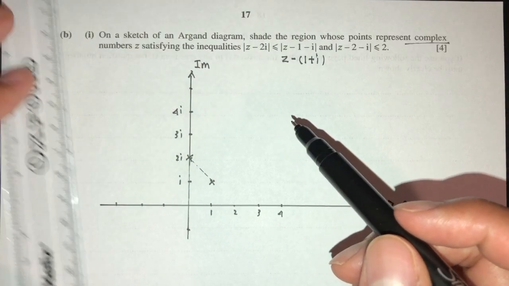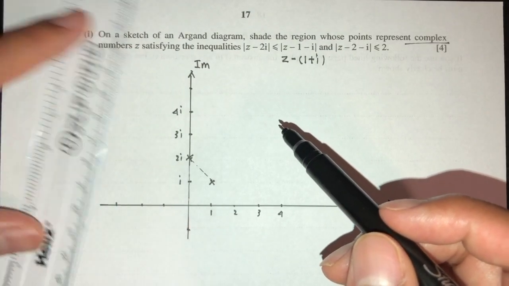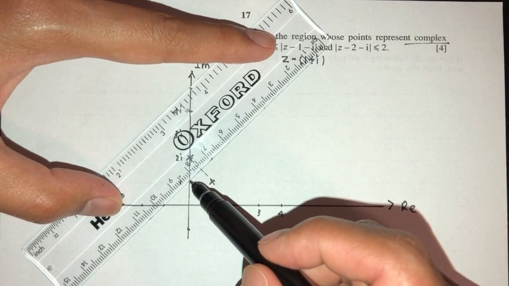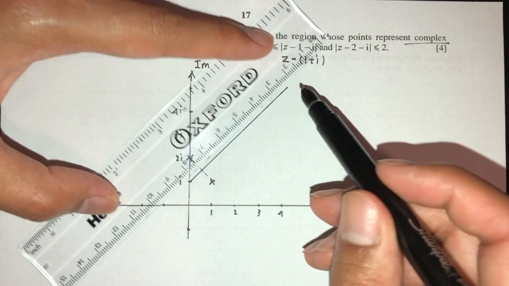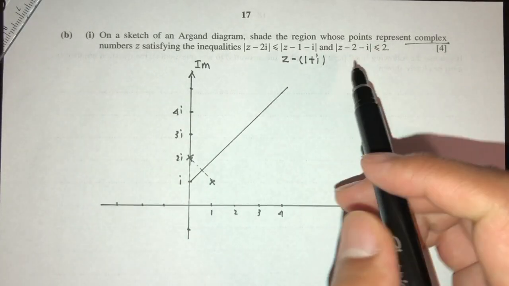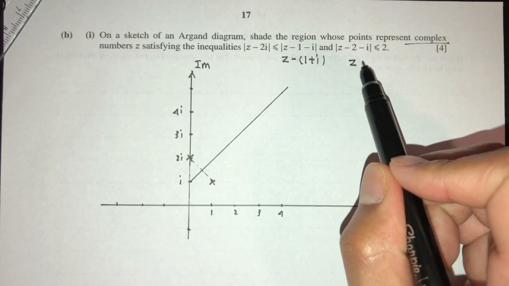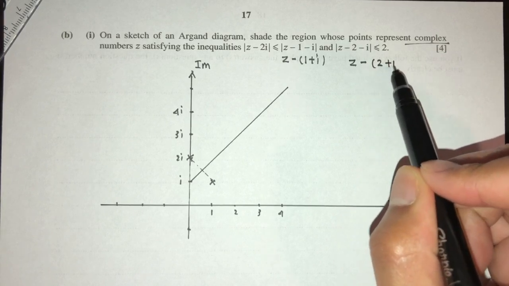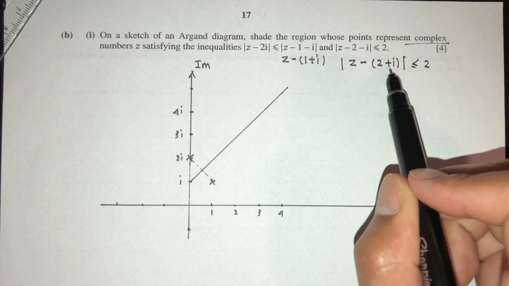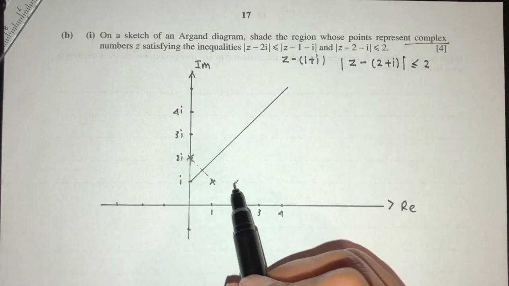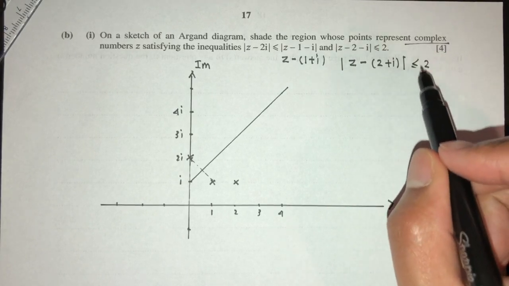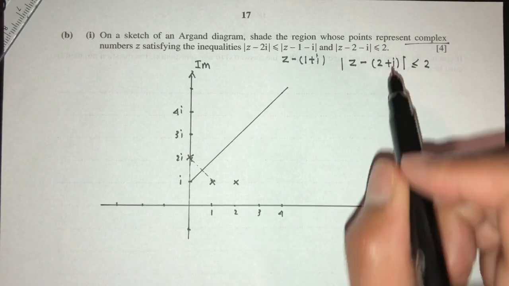If you observe, it has to be about this point. It is only a sketch, so it doesn't need to be exact. Now for this one, the distance from z, we take out the minus, you'll have z minus 2 plus i is less than or equal to 2. Whenever you see something like this, you have to draw a circle of radius 2 with center 2 plus i.